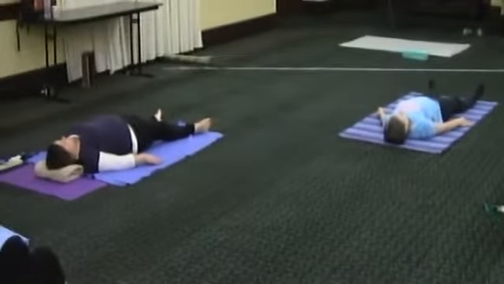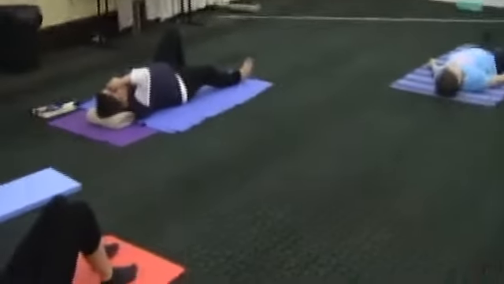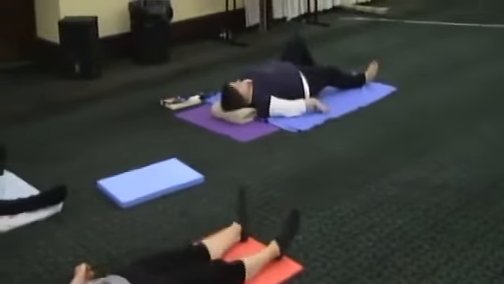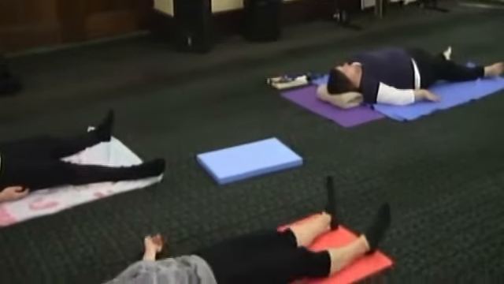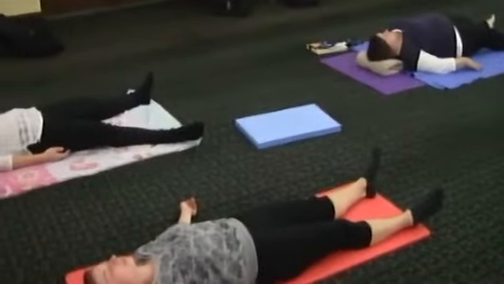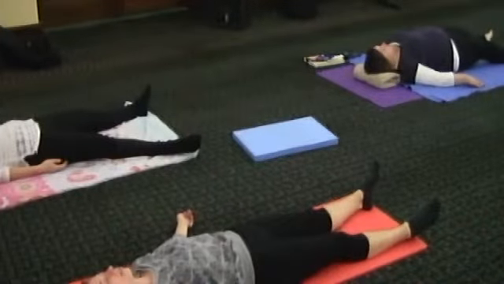So let's do some scanning. Locate the tip of your right shoulder. Have your arms on the floor beside you. And in your awareness, locate the tip of your left shoulder.